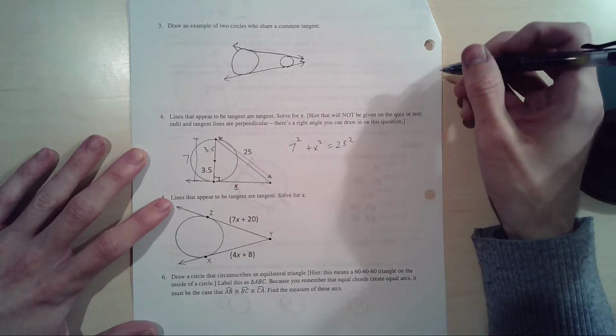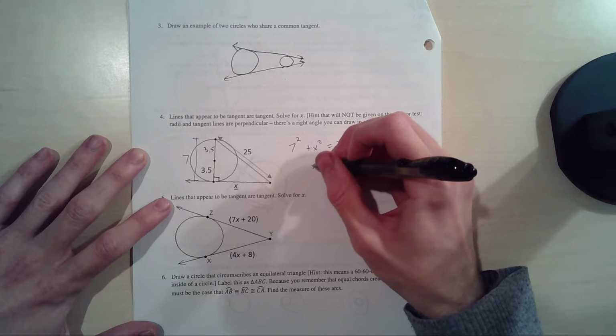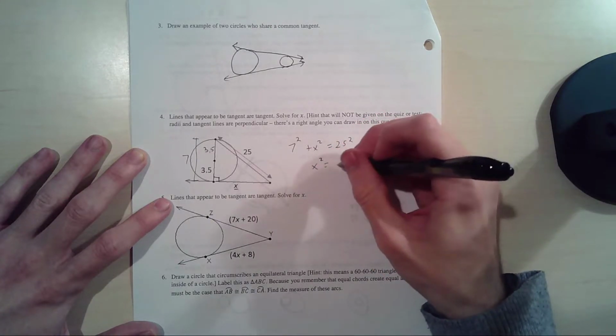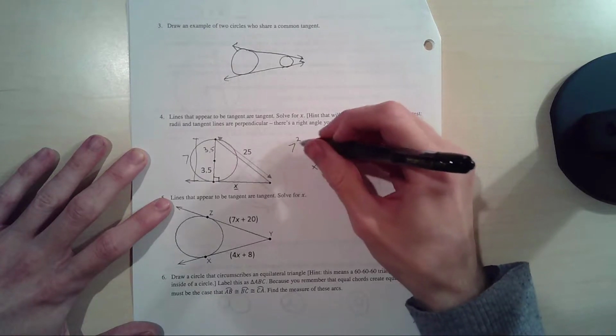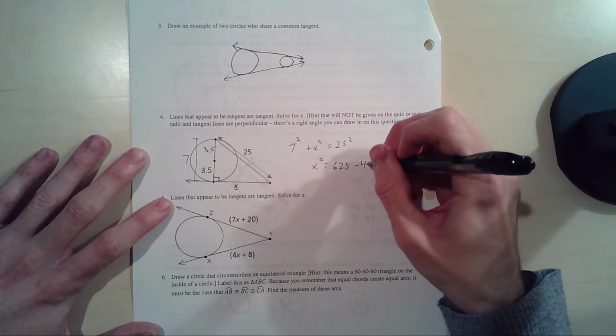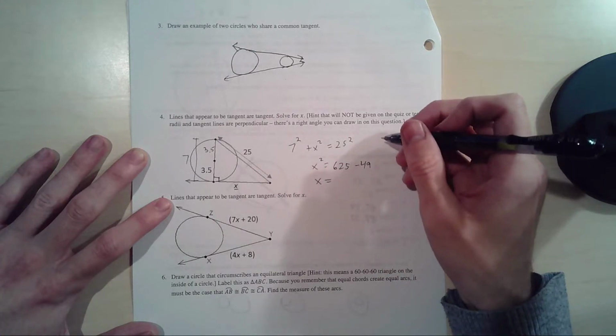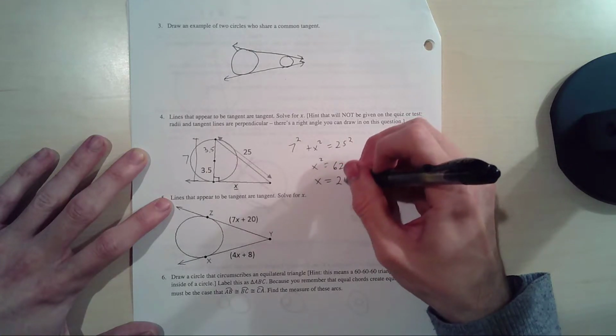Solving for x is really not that big a deal. Just subtract 7 squared on both sides. 25 squared is the same thing as 625. Subtract the 7 squared, that's going to be minus 49. Take the square root of both sides, and if you take the square root of both sides of this equation, you're going to end up getting exactly 24.